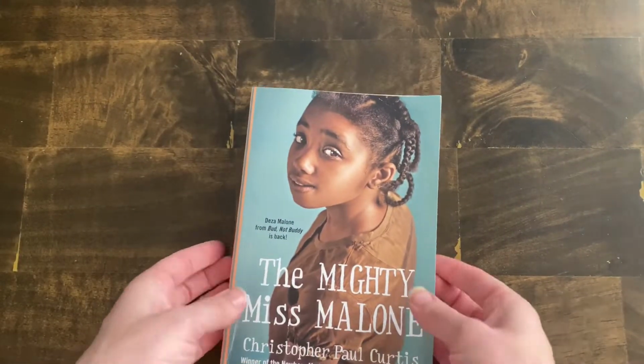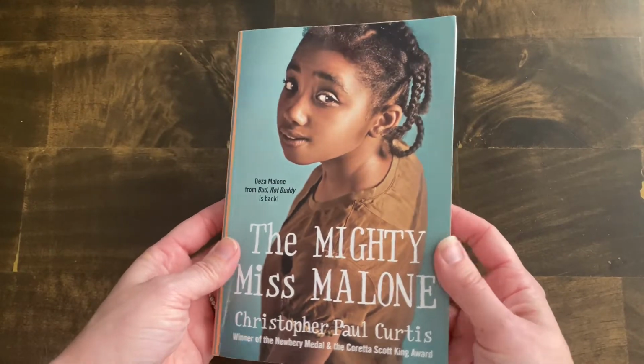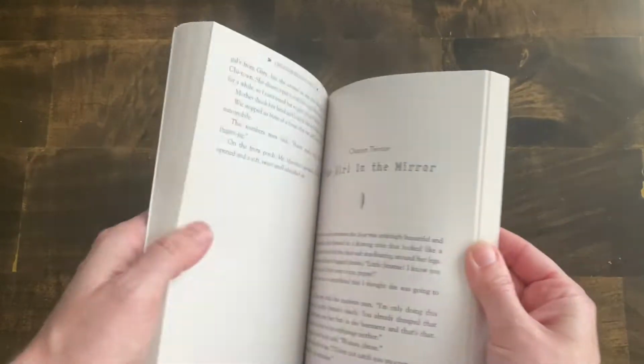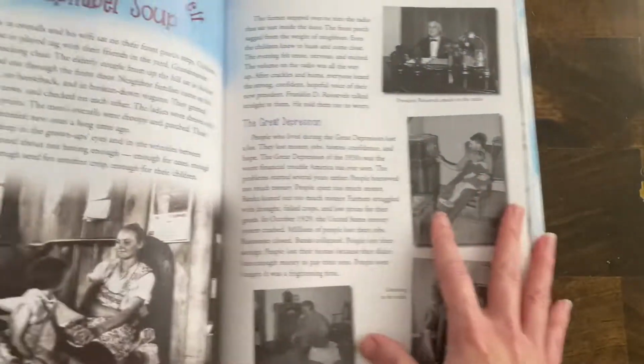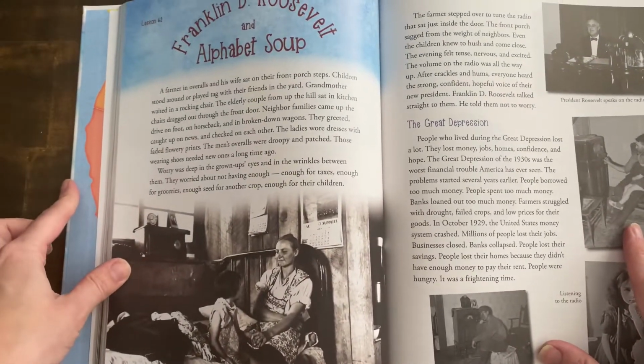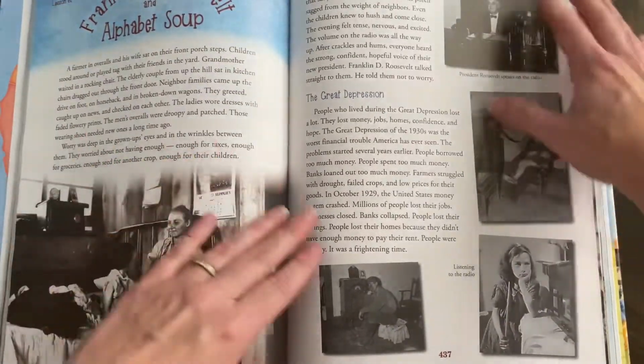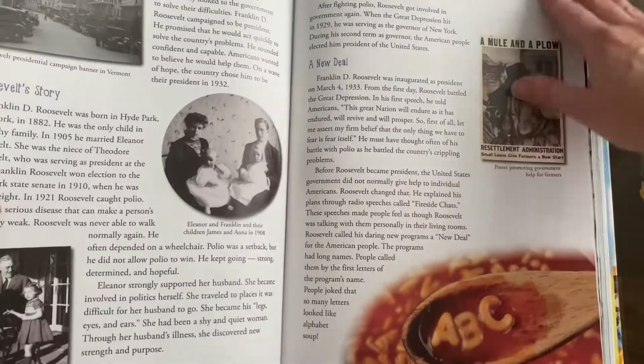This is The Mighty Miss Malone, and it's the novel we are currently reading. It's a beautiful story full of trials and tribulation, and we love it. Next, I pulled Our Star-Spangled Story from Knotgrass, and I looked up the Great Depression chapter in this curriculum and used it as a reference.